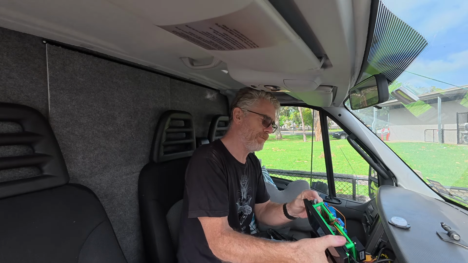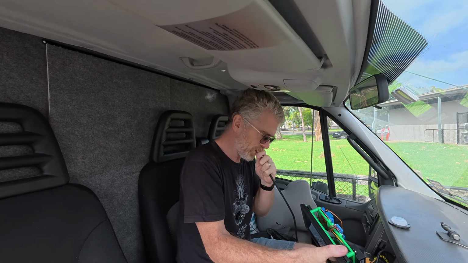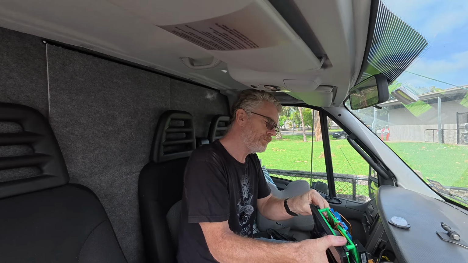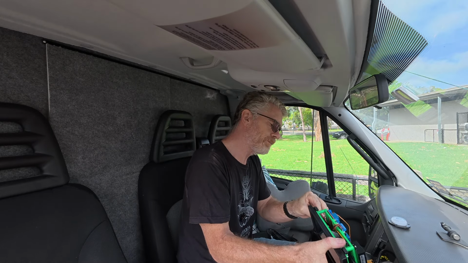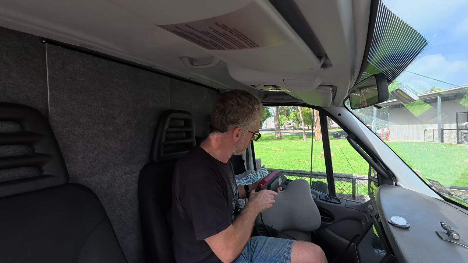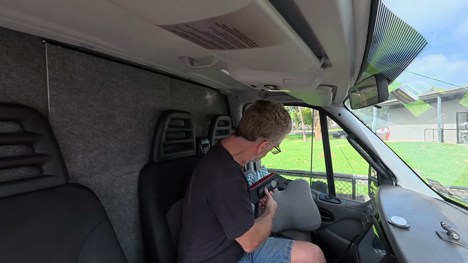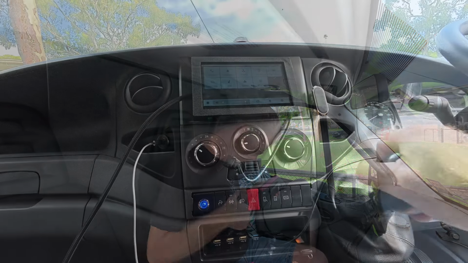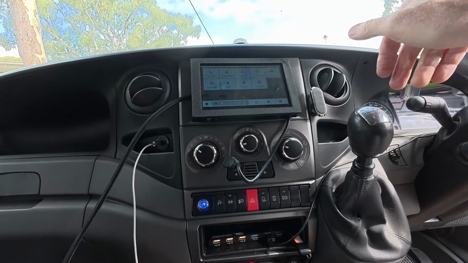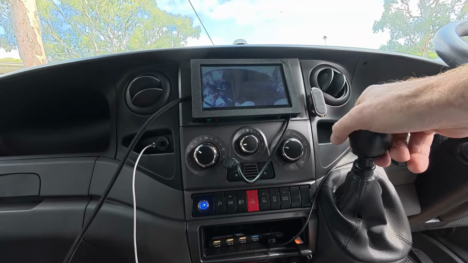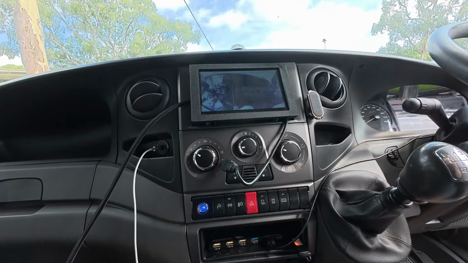Alright, let's fire that up and see what happens. I think that confirms that the cable is the issue. Now I have to decide whether I'm going to go to the effort of getting this cable in.